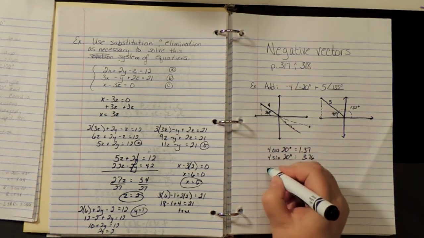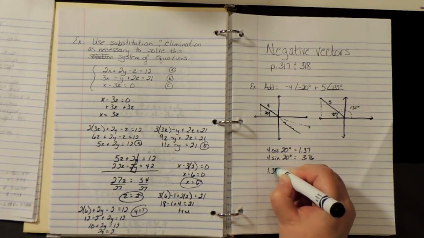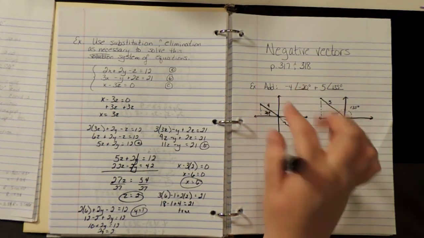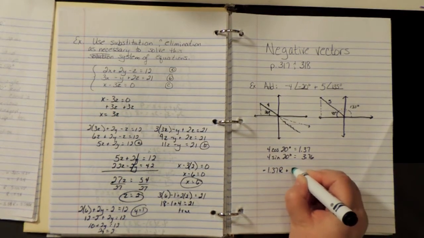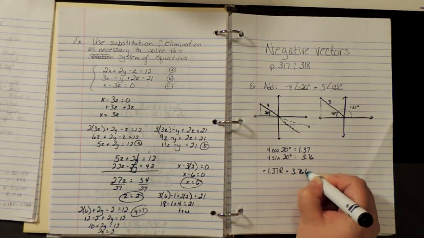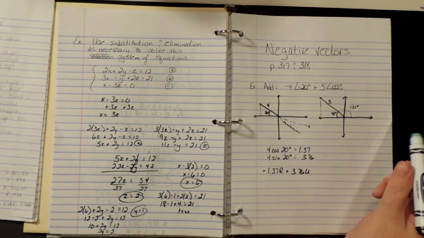So on this one, our rectangular coordinates are going to be 1.37 to the right, and this is quadrant 2, so this is negative, plus 3.76 up. We're in quadrant 2, so the up is positive.